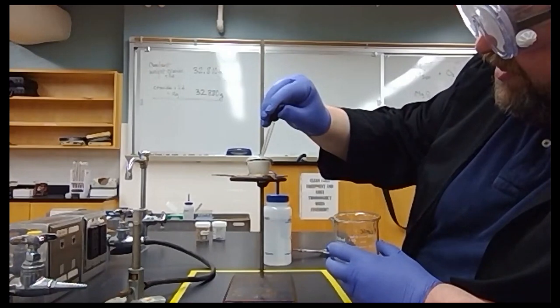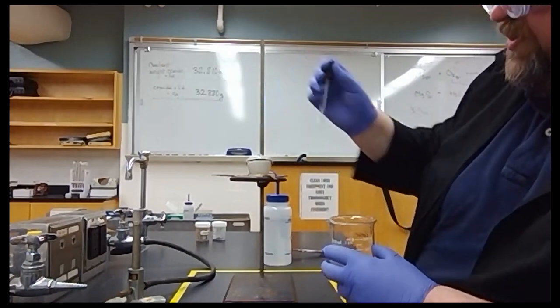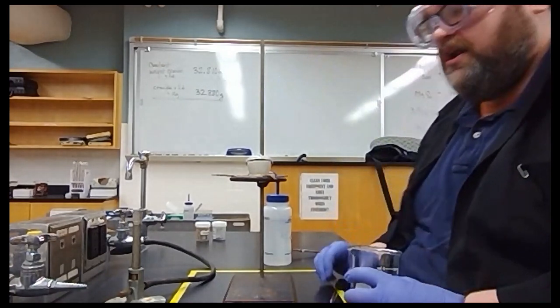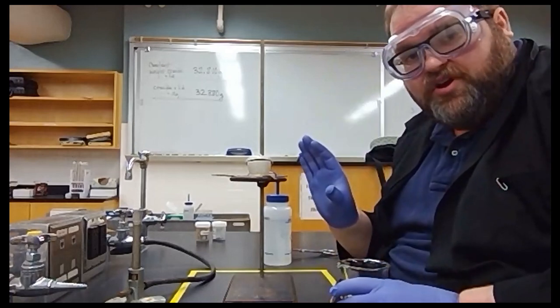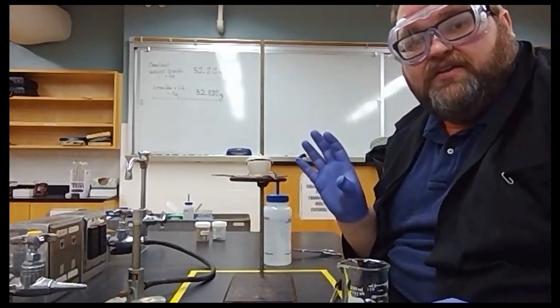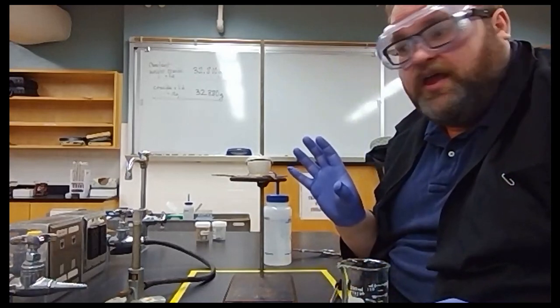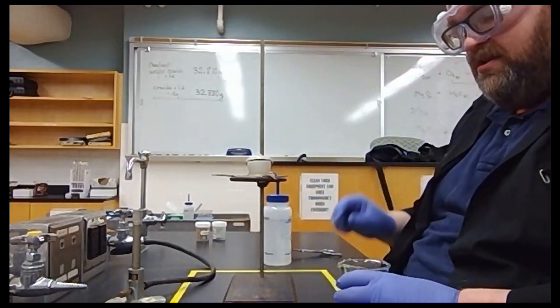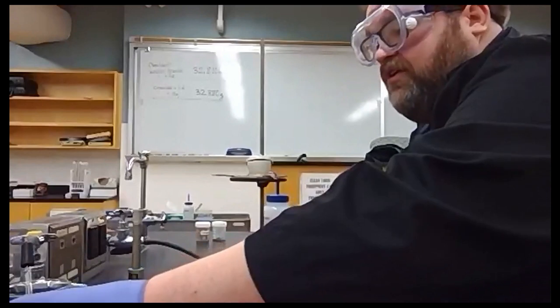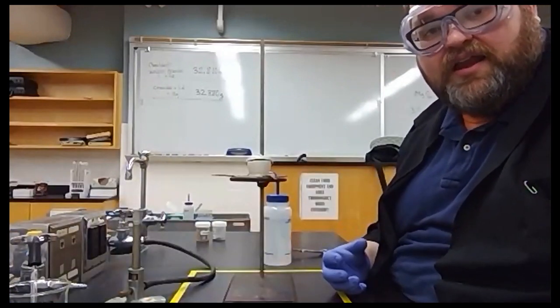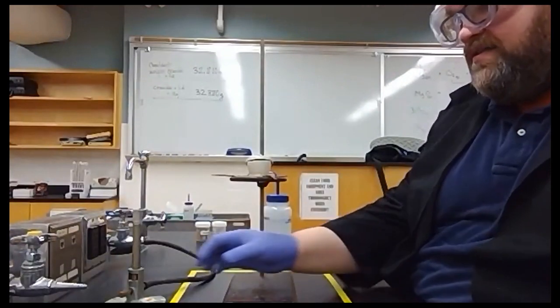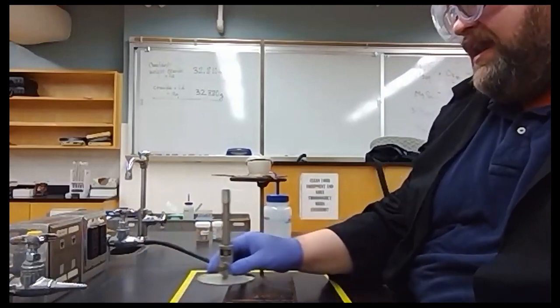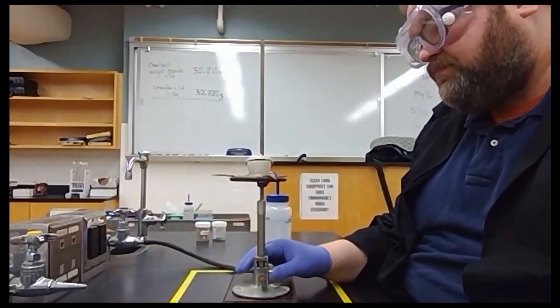And just drop by drop, I'm going to add this water to our magnesium compound. Now, that's more than enough water. So my magnesium nitride is now quickly converting to magnesium hydroxide. Give that a second, let that conversion happen, and then now we're ready to convert that magnesium hydroxide to magnesium oxide. We do that by adding heat once again.